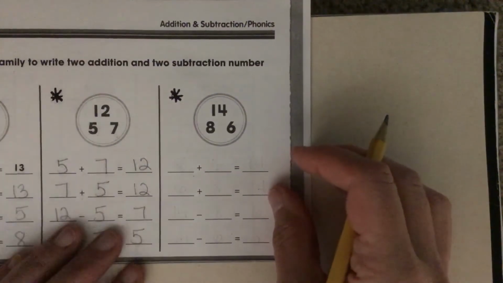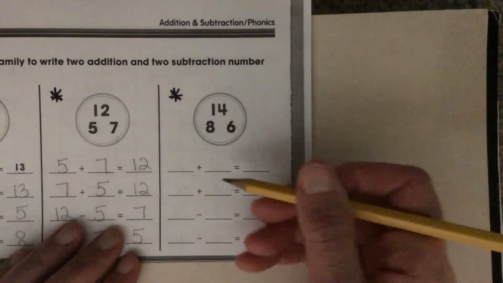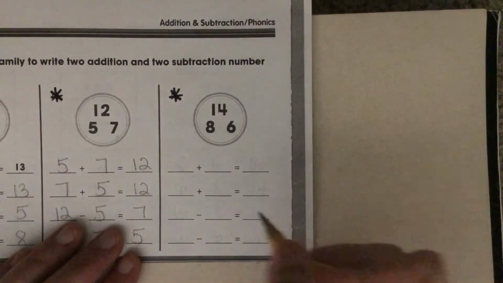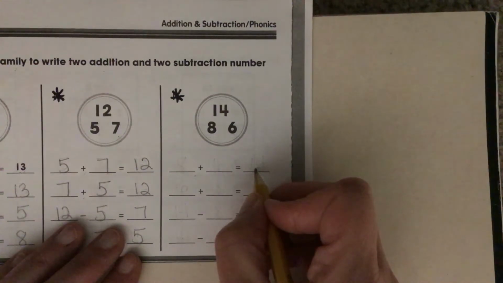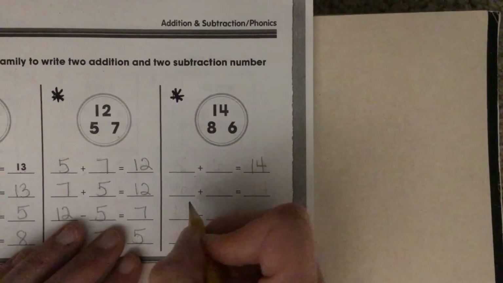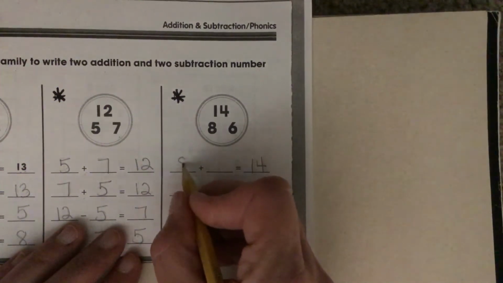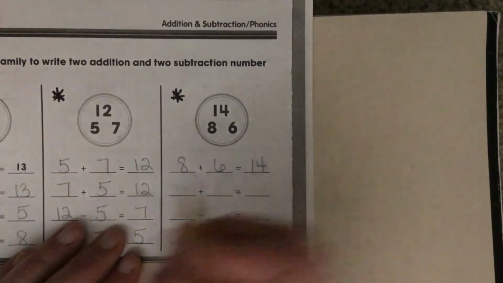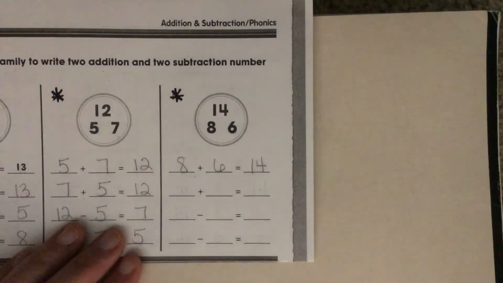One more fact family. 14, 8, and 6. Here are our 4 number sentences. First is addition. Biggest number goes last, and that is 14. Good job. Next, we fill in our 8 and our 6. Either one can go first. I'll put 8 first and then 6. 8 plus 6 equals 14.